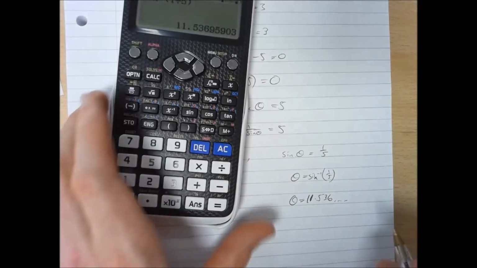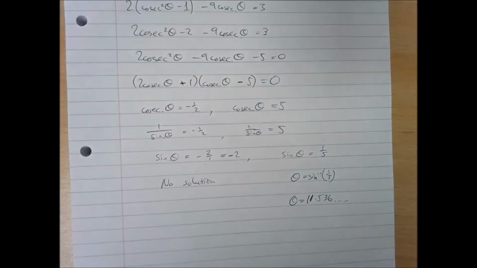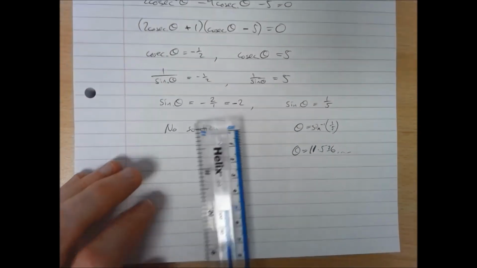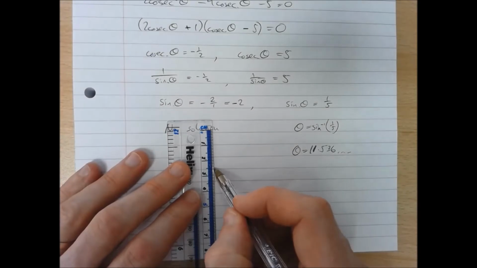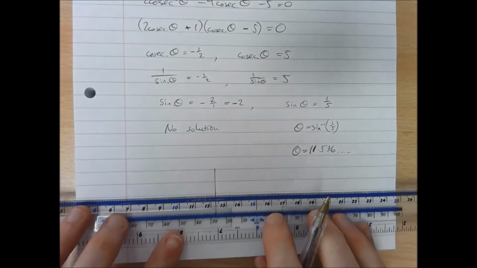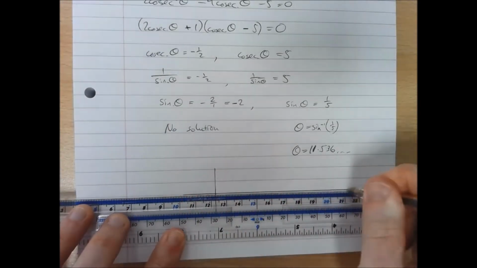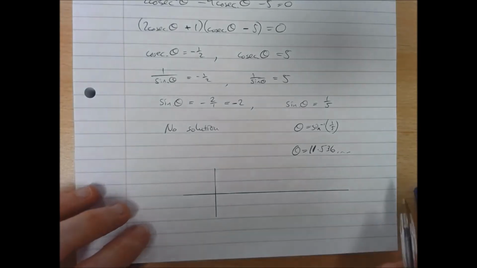Okay, but then we're going to need to generate the alternative angles. So to do that, do a quick sketch of the sine curve, or you can use your CAST diagram if that's the method that you use.